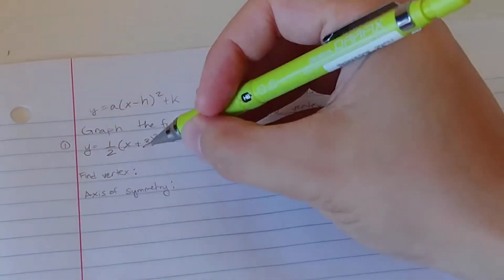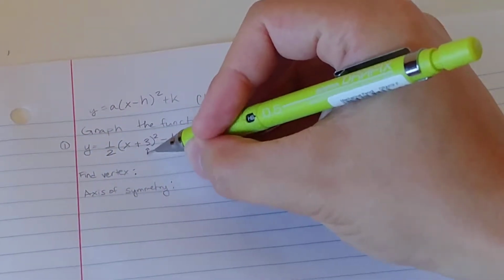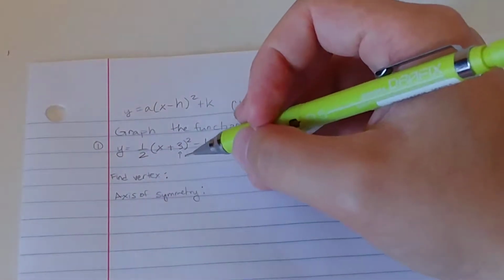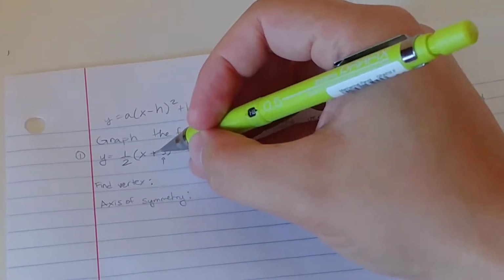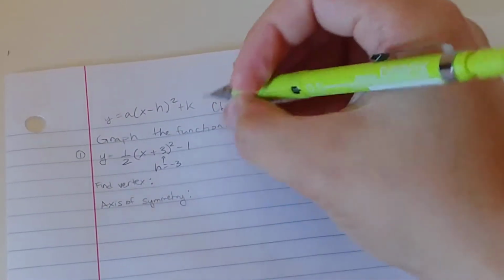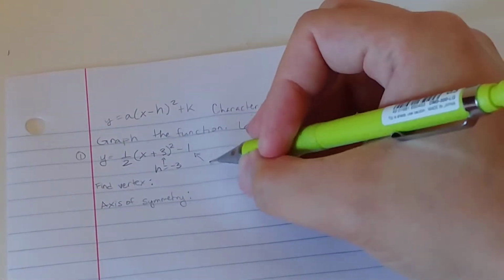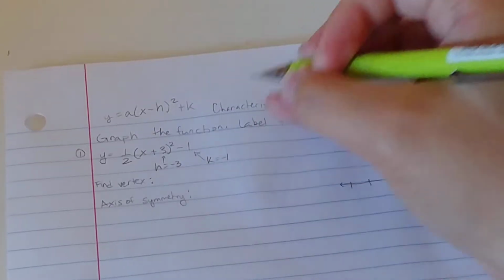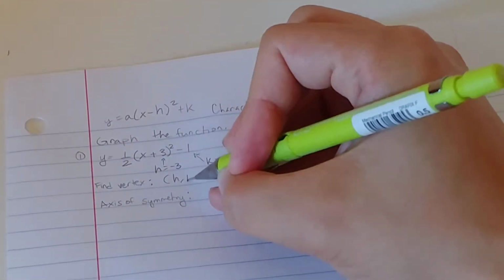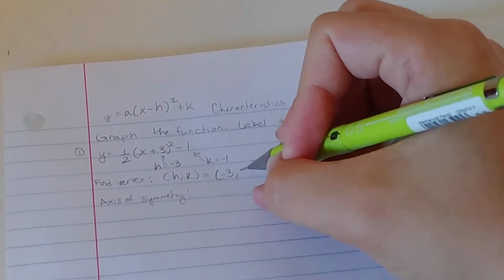So here, our h is the one that we're adding or subtracting to the x. And remember, inside the parentheses, it's horizontal, so you want to think opposite. So opposite of 3 is negative 3. And the k is just what you're adding on the outside there. So k equals negative 1. That's it. So our vertex is h comma k, so that's just negative 3 comma negative 1.